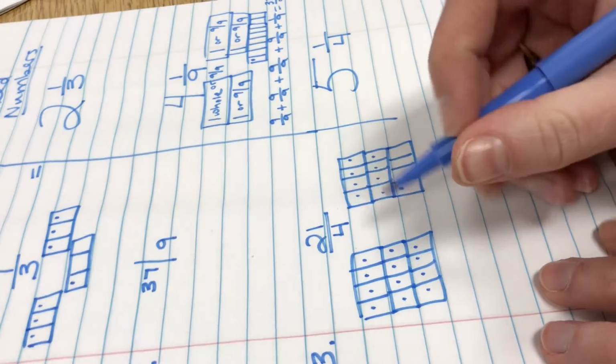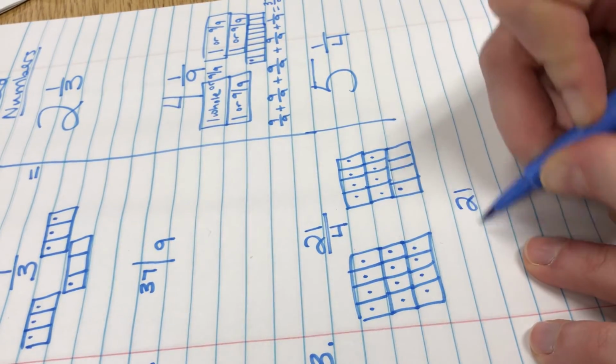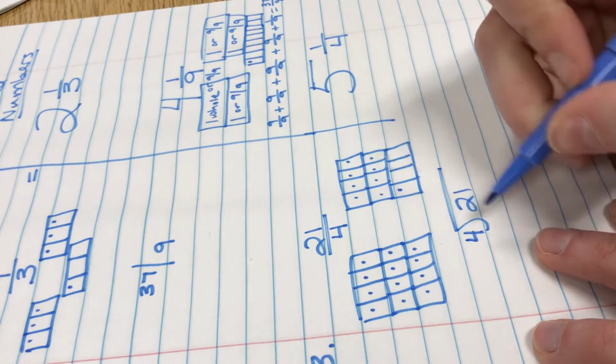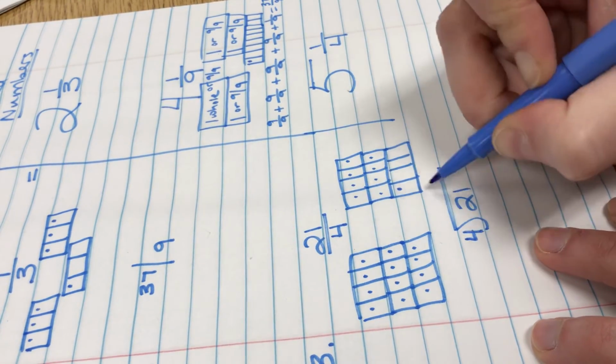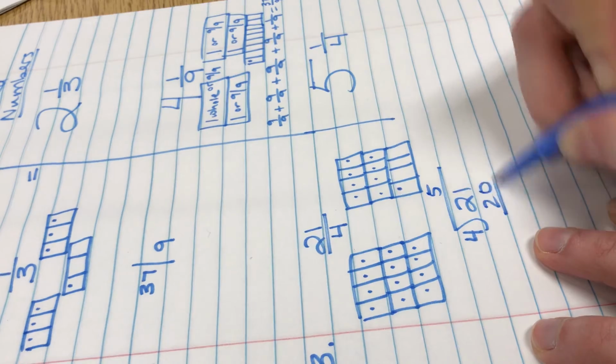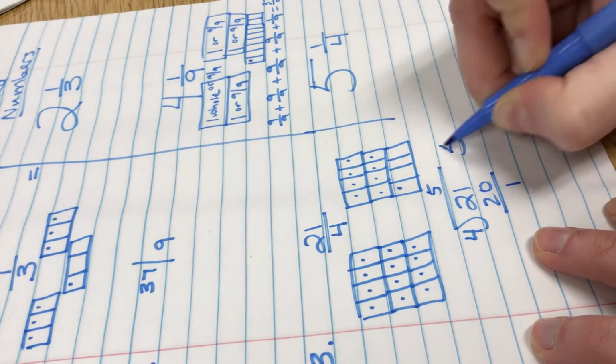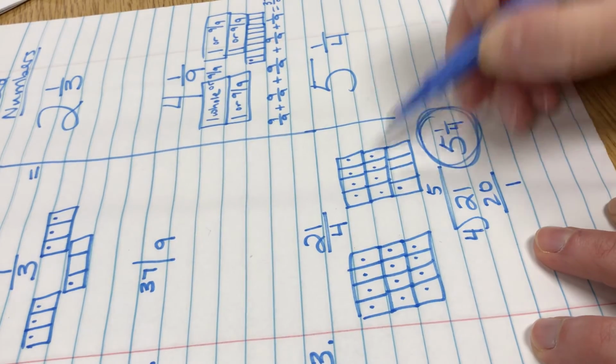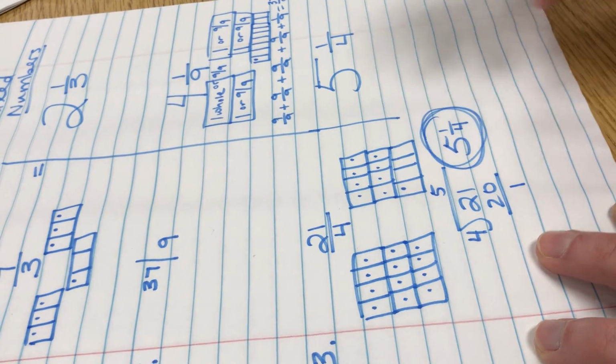Now when we're doing this, improper fractions lend themselves to division. Remember, this is a division problem. 21 divided by 4. How many times does 4 go into 21? 5 times. I have 1 left over. So 5 1/4. For those of us who are here, if you're not here yet, use those pictures.